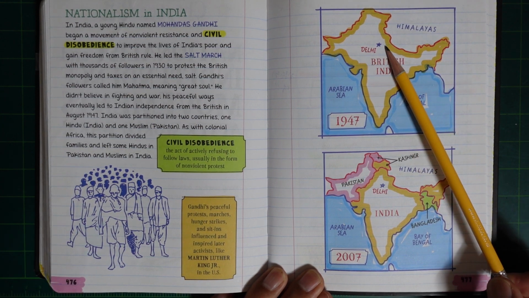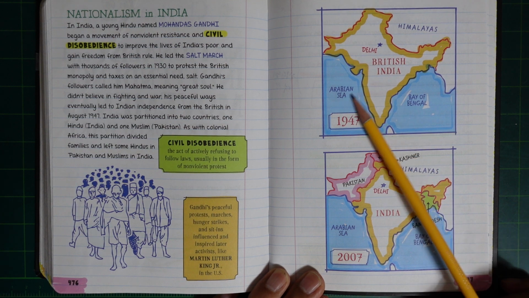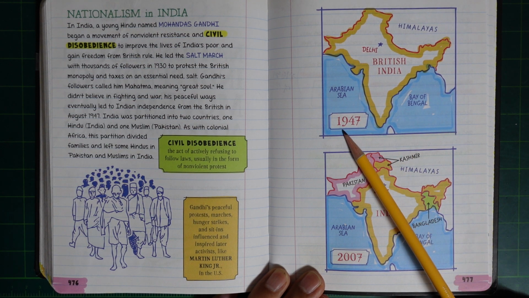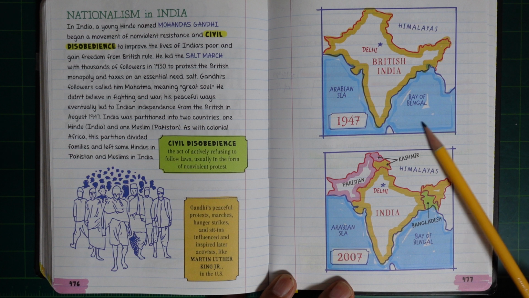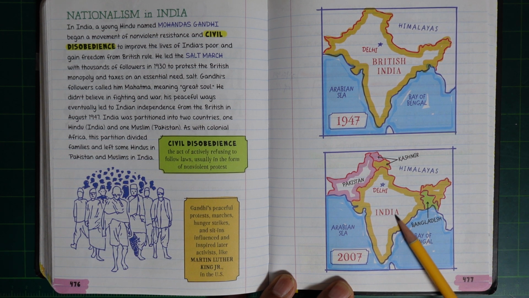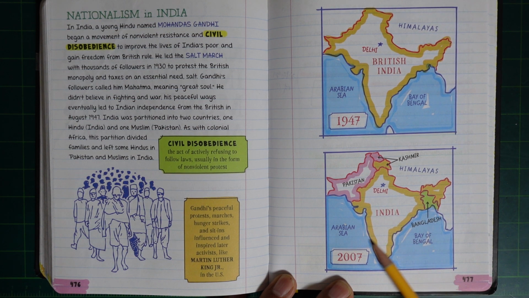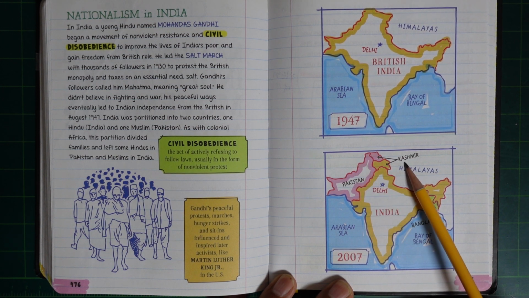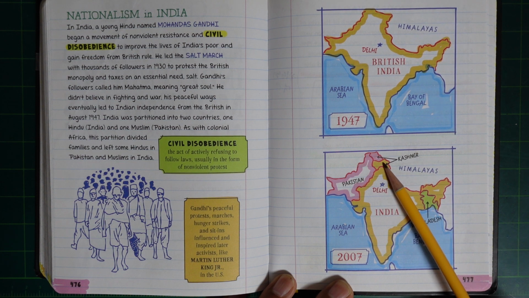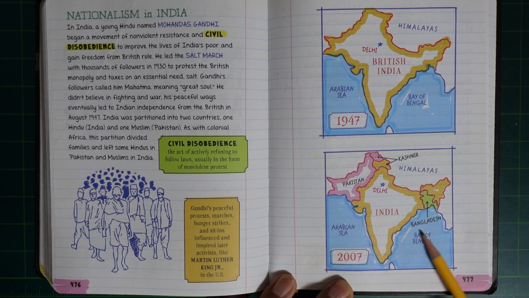Himalayas, Delhi, British India, Arabian Sea, Bay of Bengal, 1947. 2007, Delhi, India, Bangladesh, Bay of Bengal, Pakistan, Kashmir. Pakistan, India, Bangladesh.